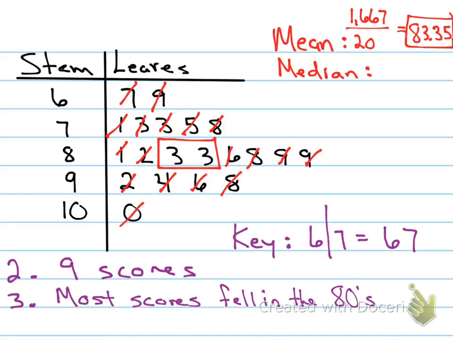Is that the entire number? What is my median? 83. My median is 83. What about my mode? What do you think your mode is? See any numbers that repeat? Loza? 89 and 83. Any others? Alexis? 73. And they all repeat twice, so they are all the mode.